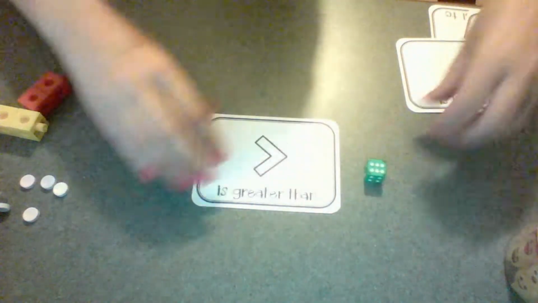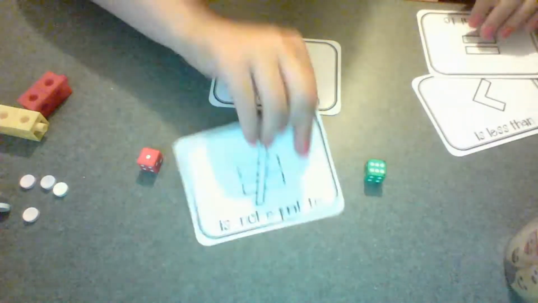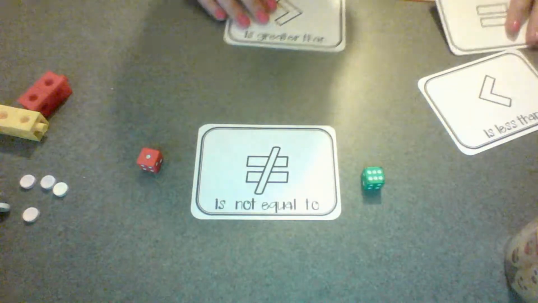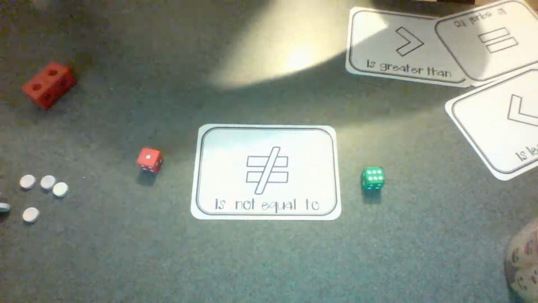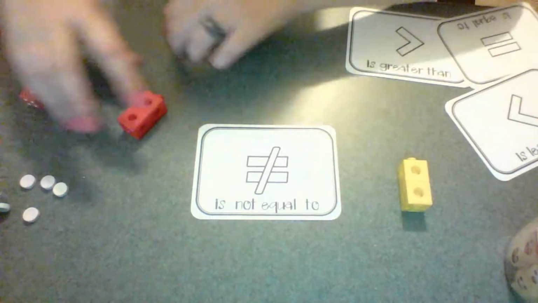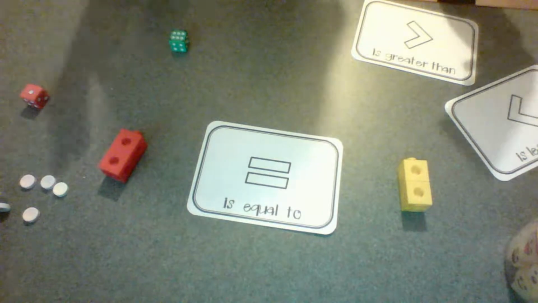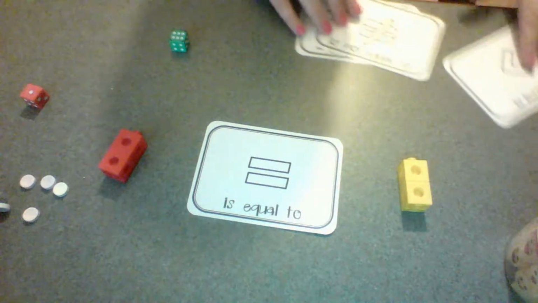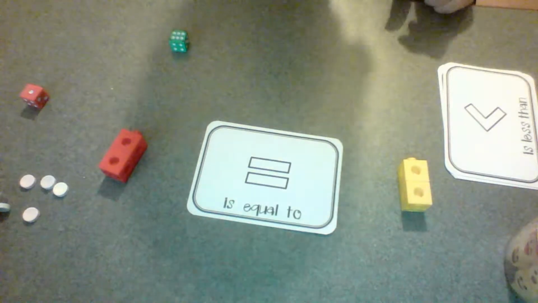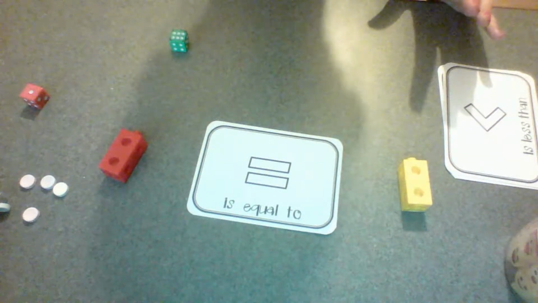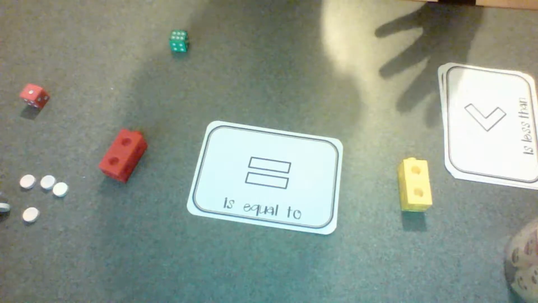And then obviously, you can introduce the equal and not equal sign. Is this equal or is this not equal? And then is this equal or is this not equal? And then they have to pick one. So this is something you're probably not going to use a lot, but when it comes time to introduce the idea of comparison symbols, you can bring this out and have it as a reference if you ever need to refresh their memory of how that works.